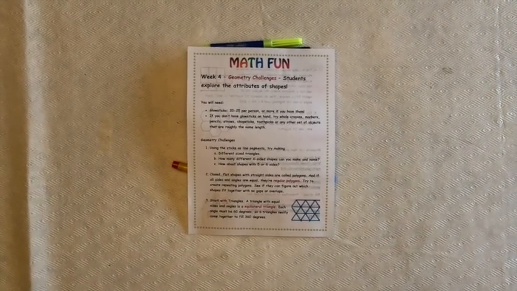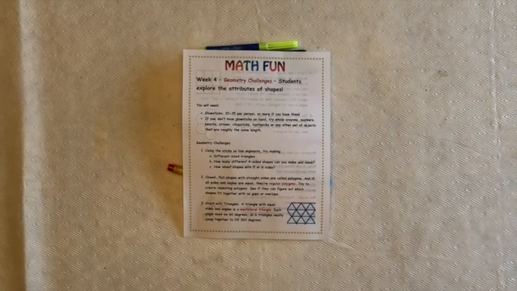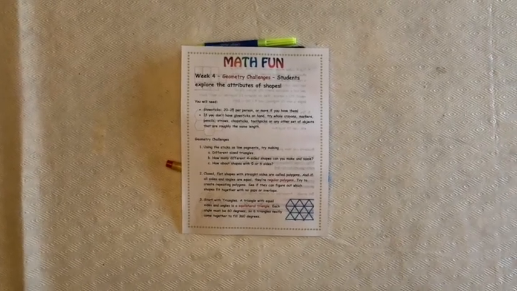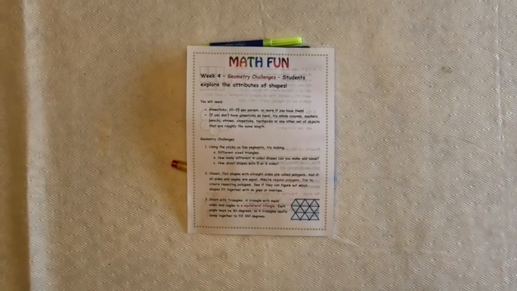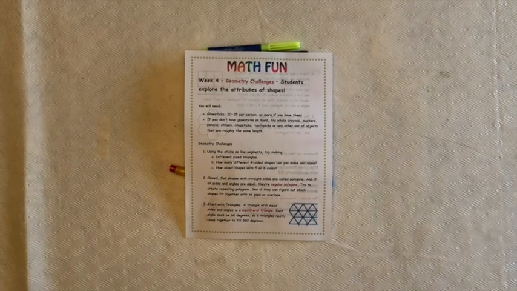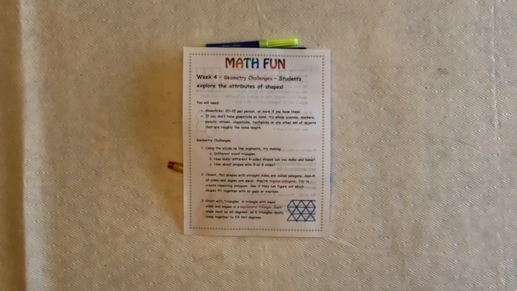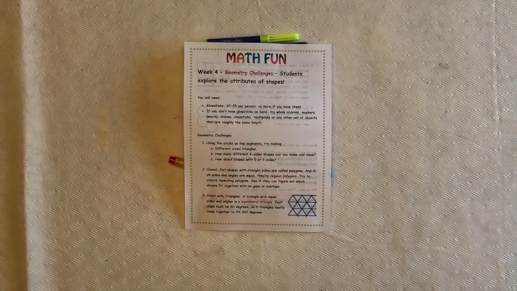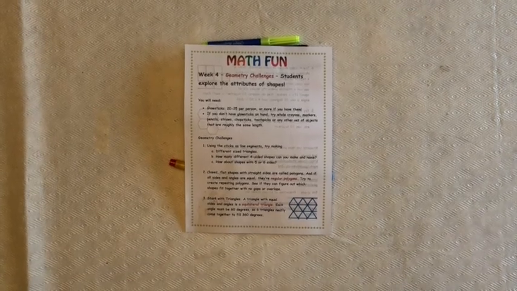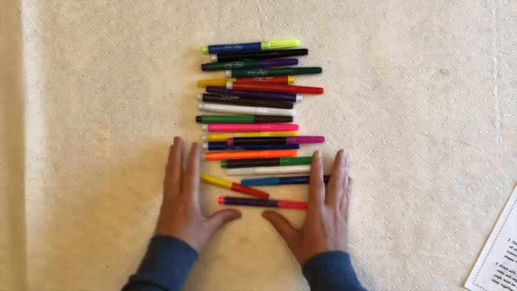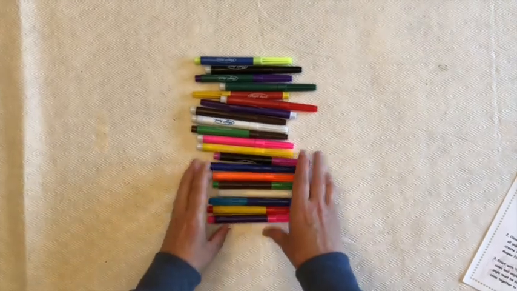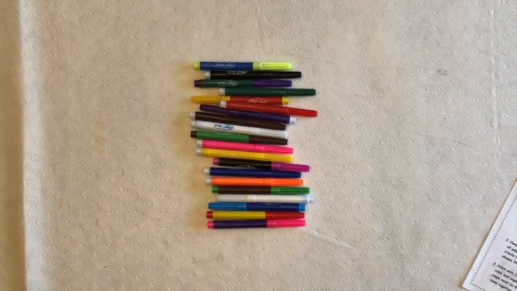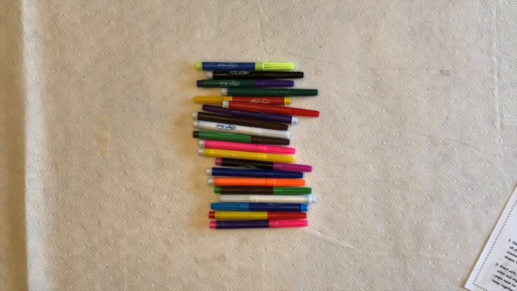So today all you need is something or a whole bunch of sticks. You can use crayons, you can use pencils, you can use sticks from outside, you can use spaghetti. It's fun to do it with glow sticks because then after you play with your geometry and make your shapes, turn off the light and you can see these shapes glow, which is a lot of fun. I don't have glow sticks today, so I'm just going to be using a bunch of markers that I have. It is good to have all of your line segments or sticks or markers to be the same size because then you can use them to make regular polygons, which I'll show you in a minute.